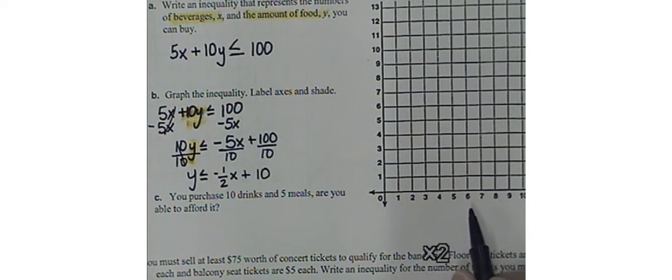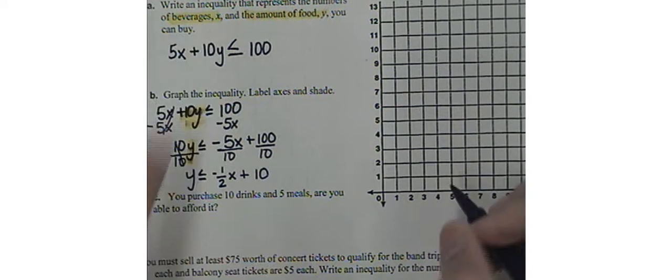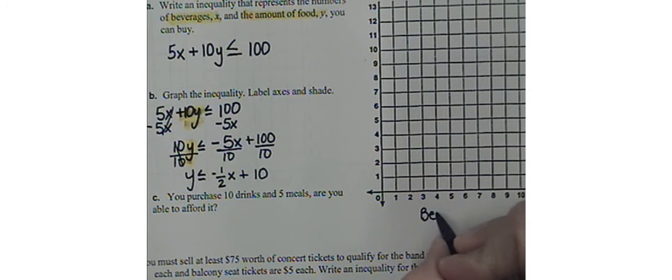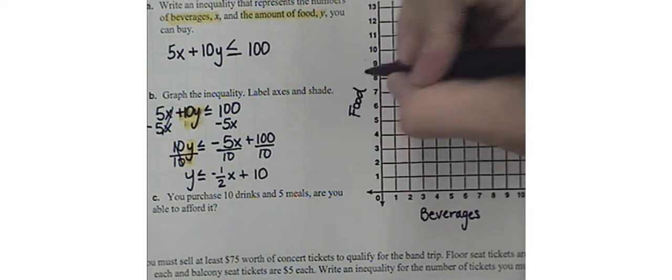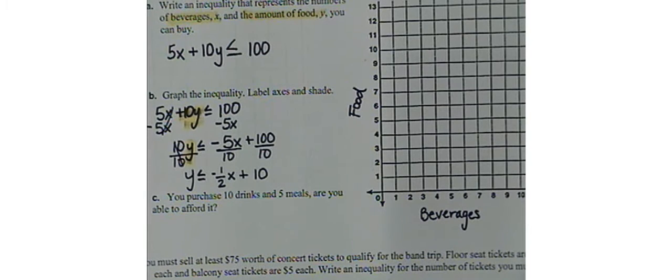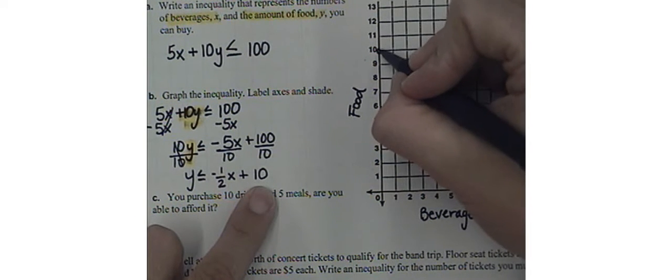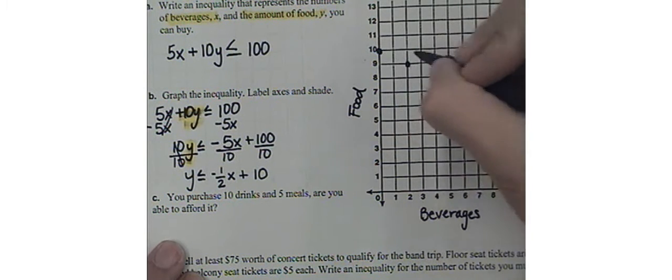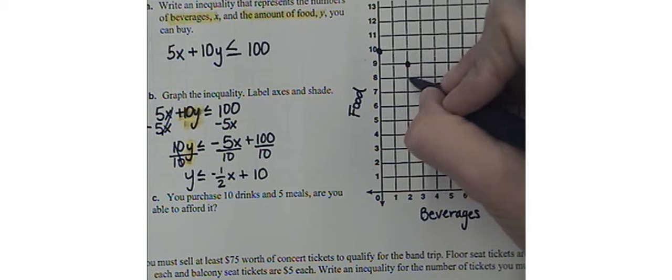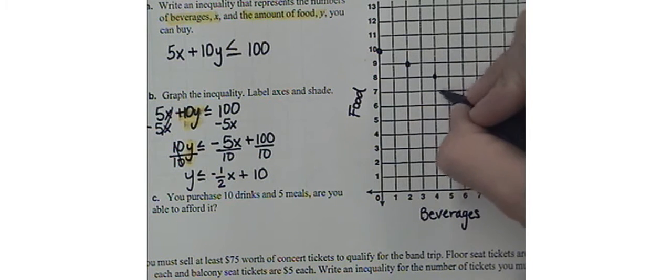Okay, and it says to label my axes. So on my x-axis, what did x stand for right here? X stands for beverages, drinks. Y stands for food. And my y-intercept is at 10. And we're going down 1 over 2. It's a negative, so make sure you're going down 1 over 2.